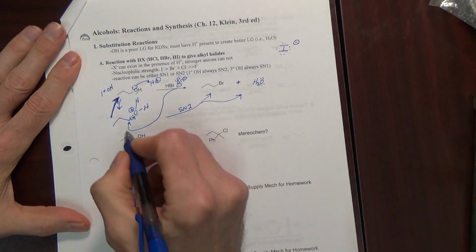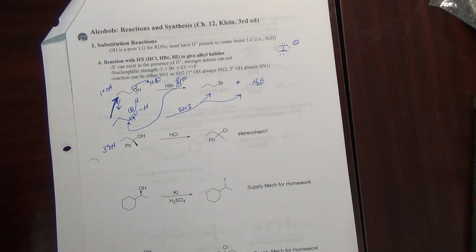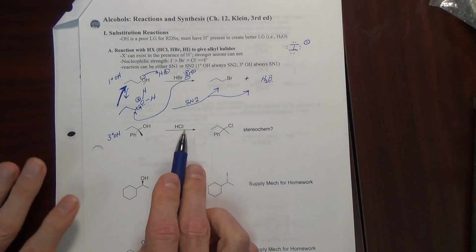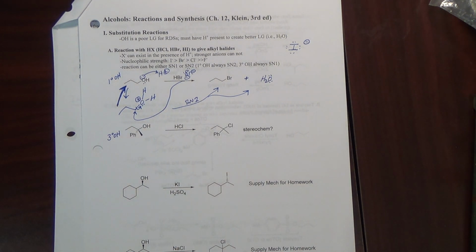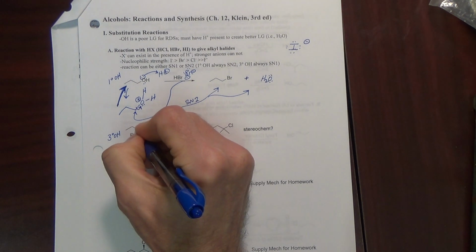The OH is on a primary carbon. Down here we have a tertiary alcohol. Tertiary alcohols react with HCl. We get this alkyl chloride. But what stereochemistry do we expect? Because this is a chiral carbon. By the way, is it R or S? Okay, you can pause and practice.